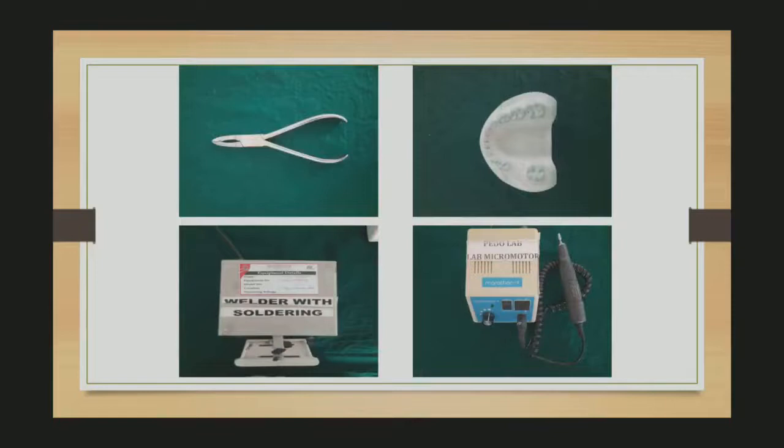Next is the cast, which is used for demonstration of this entire procedure. Next is the spot welder, which is very important to fabricate the band. Next is the lab micromotor with handpiece. The burr used here is called a greenstone burr, which is used to trim the band material, and it is very important for festooning and recontouring.